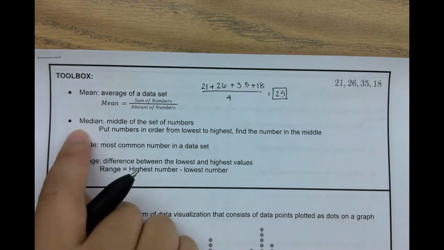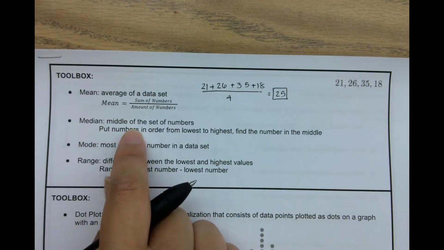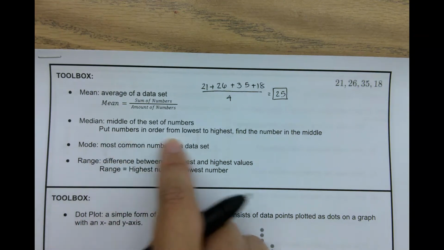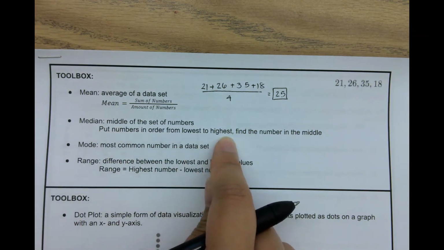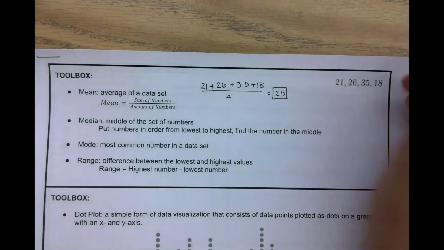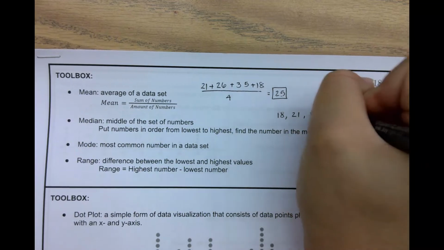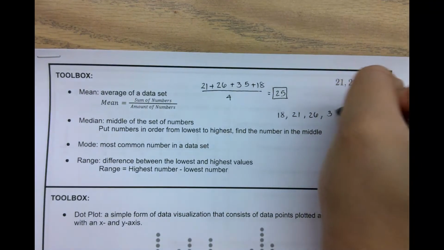Okay. Median is the middle of your set of numbers, and what you do is you put your numbers in order from lowest to highest, and then you find the number in the middle. Okay, so I'm going to rewrite this from smallest to highest. So 18 is the smallest, then it's 21, 26, and then 35.